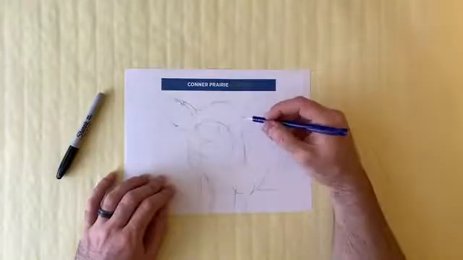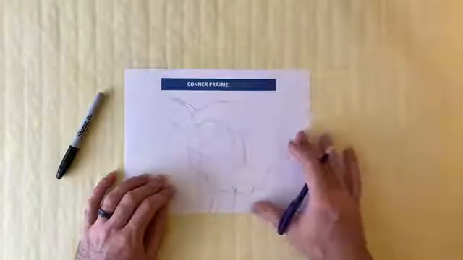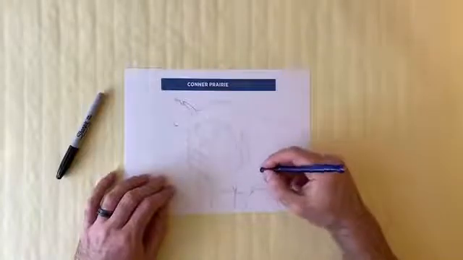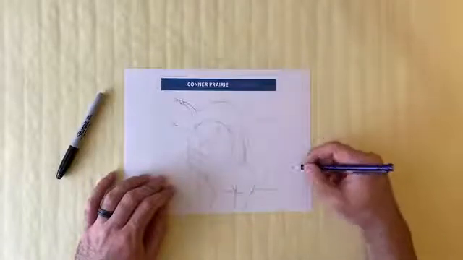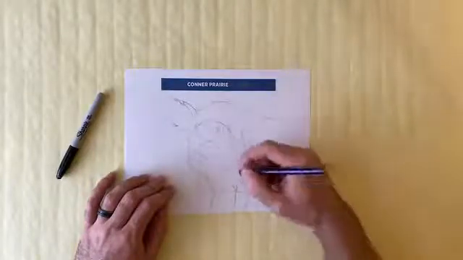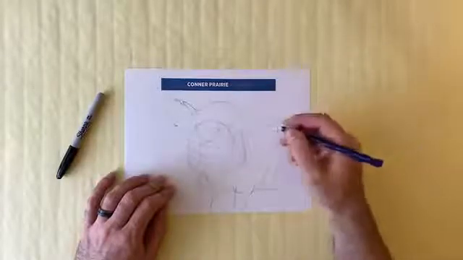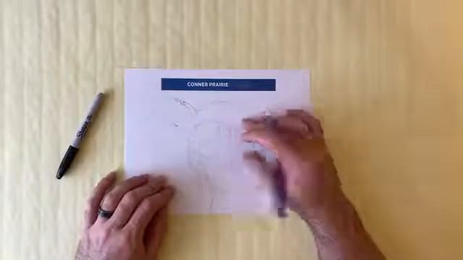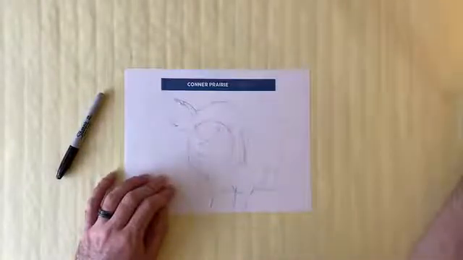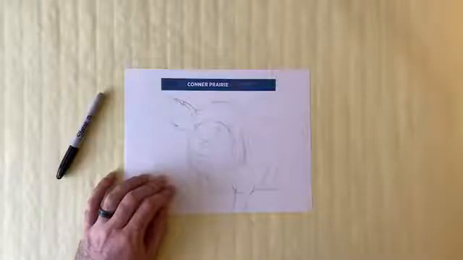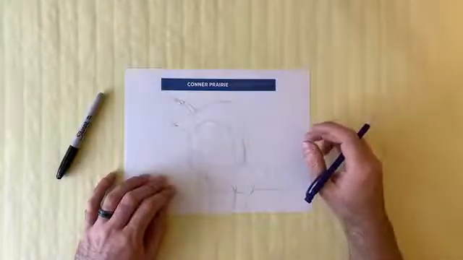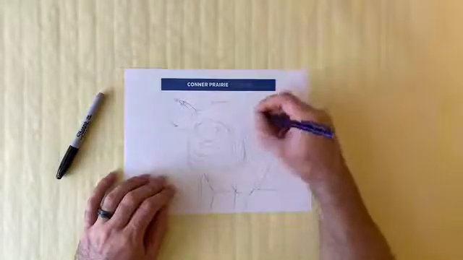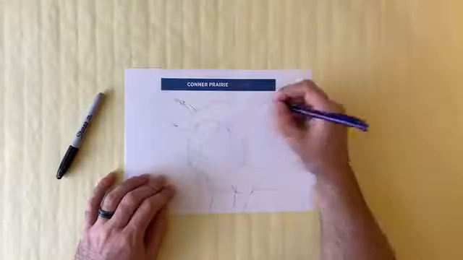So it's really in the face, all the detail. The body's pretty simple, some legs, tube. And this animal has a bit of a pattern that I'll flesh out later. It's also got whiskers, which I'll add when I use the Sharpie, because that'll really make it pop. Let you guys catch up for a second.